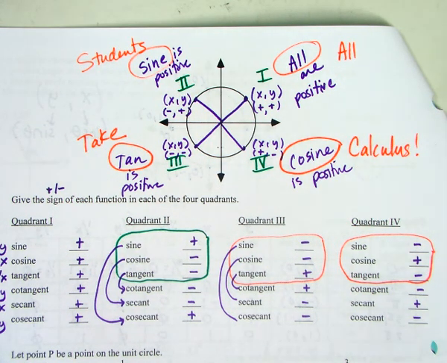Pretty easy to memorize, right? Okay. And then I just remember that the reciprocal function goes with it. So not only is tangent, but its reciprocal function, cotangent, would also be positive, right? All right, so let's go to this next example.